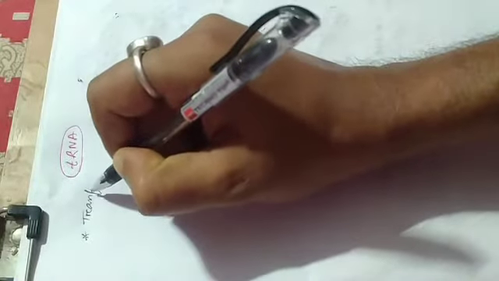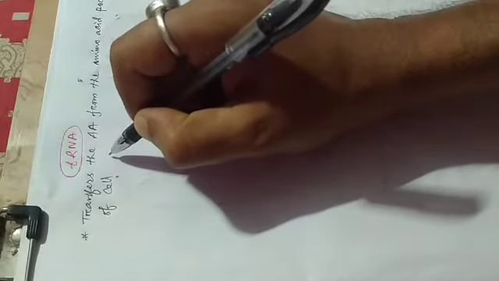So the tRNA transfers the amino acid from the amino acid pool of the cell to the site of protein synthesis.